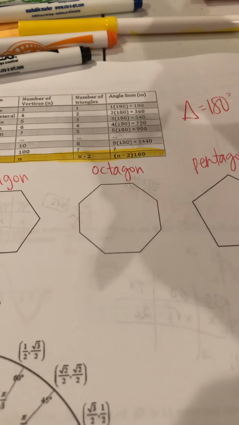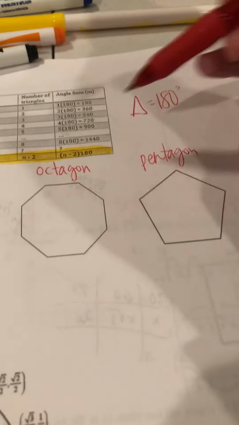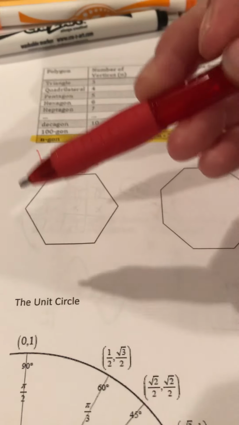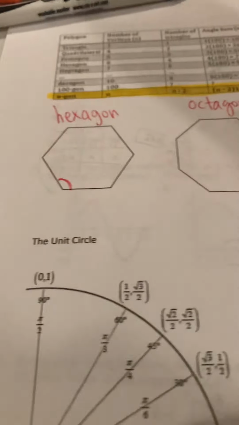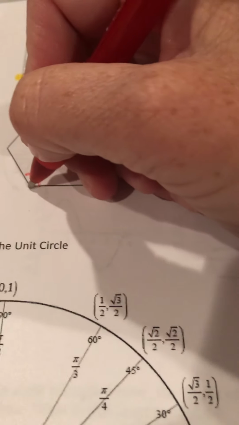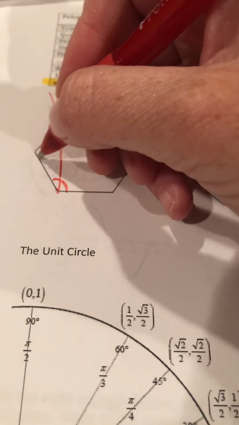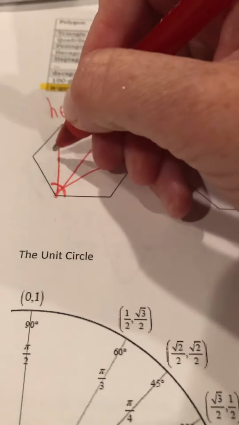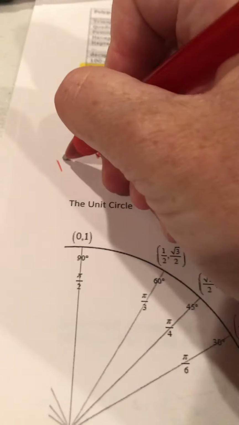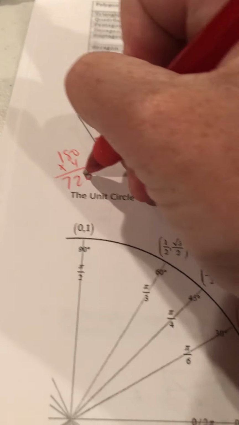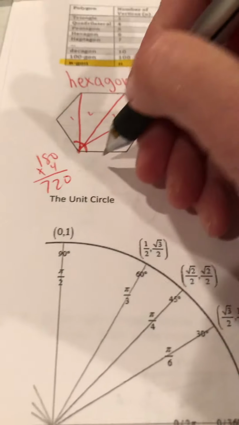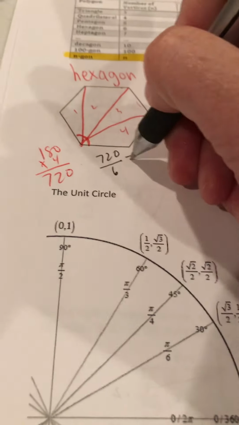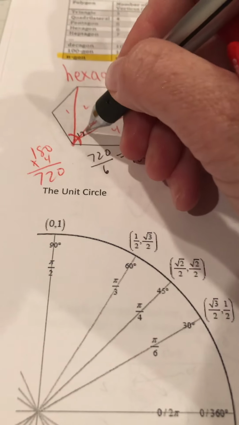So you're going to see a problem later on in part 2 that's going through this, but we have to figure out what just one angle, if this is regular, meaning all of them are the same, what would this one angle be? So I'm going to walk you through this. What I would personally do is figure out how many degrees do I have. So I'm going to pick that one angle, and I can say I have one triangle, 2. So I've got 1, 2, 3, 4 triangles. So 180 times 4 is 720. And because a hexagon has 6 angles, I can take that 720 and divide by 6 and find out that each one of them is 120.